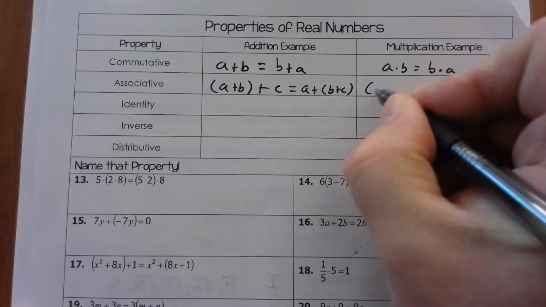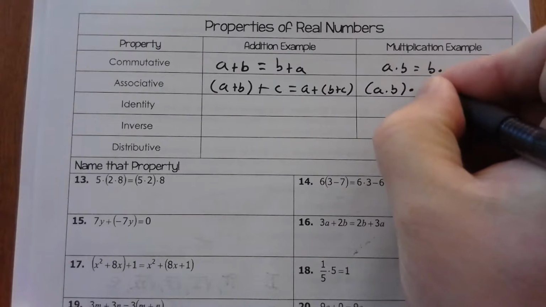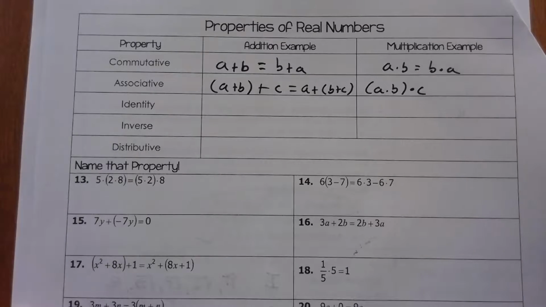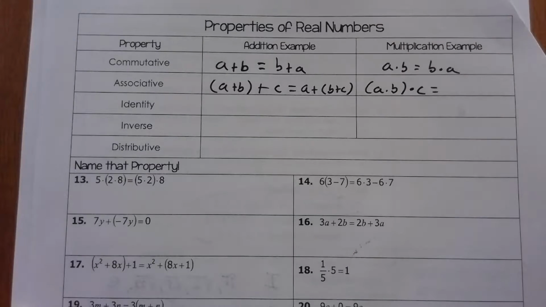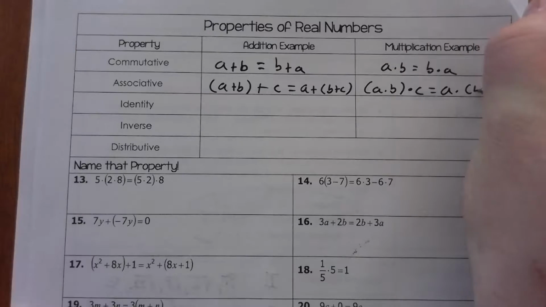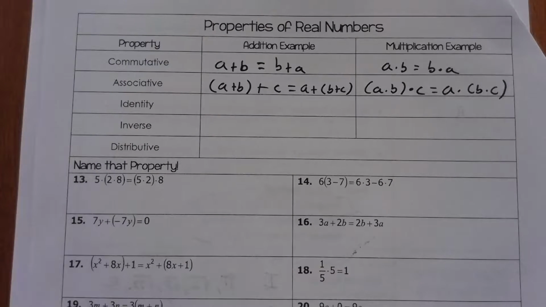Same thing with multiplication. You can multiply A and B together, and then multiply it by C. Or you can multiply B and C together, and then multiply it by A, and it's the same thing.